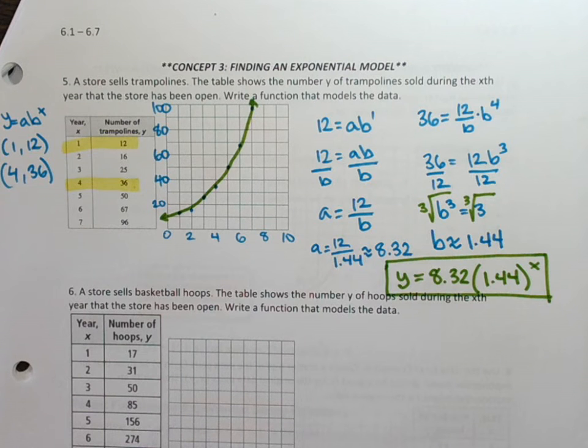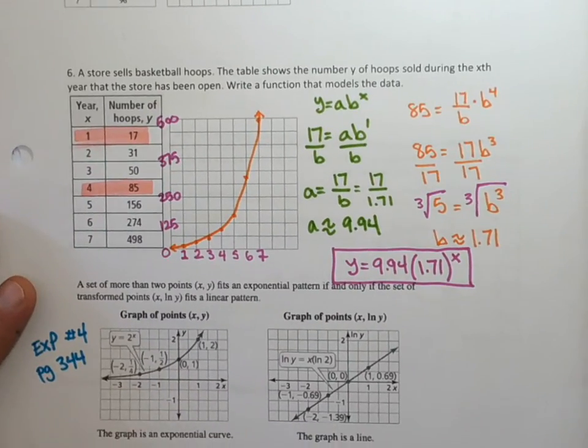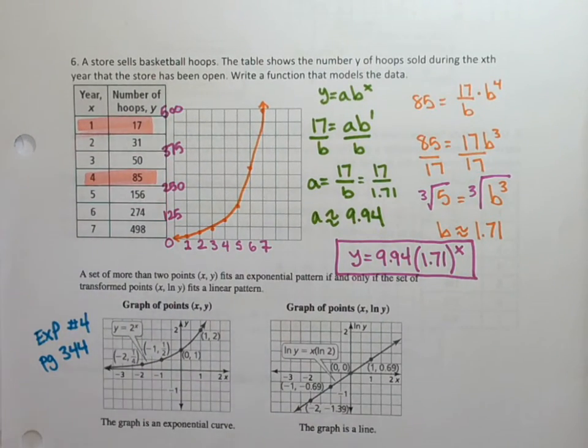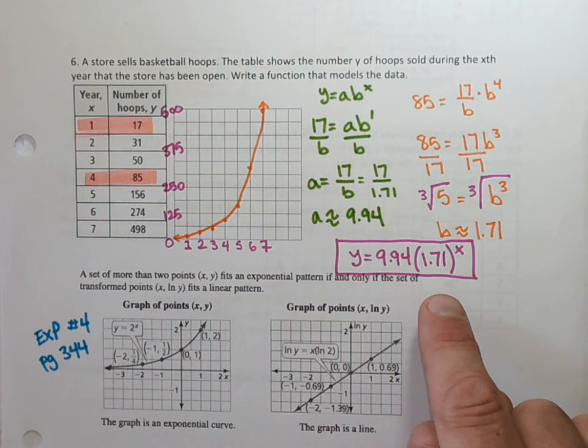So go ahead and pause yours. Give 6 a try. I'm going to go ahead and show the answer here. And here you go. I chose 2 points. Plugged them in to y equals a times b to the x power. And my function, y equals 9.94 times 1.71 to the x power.